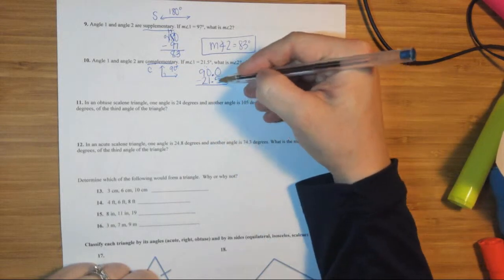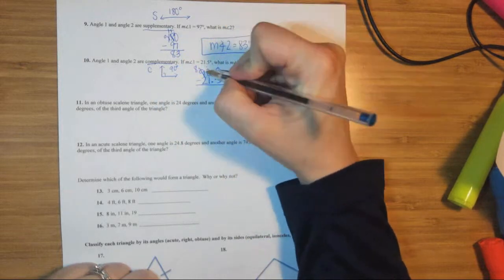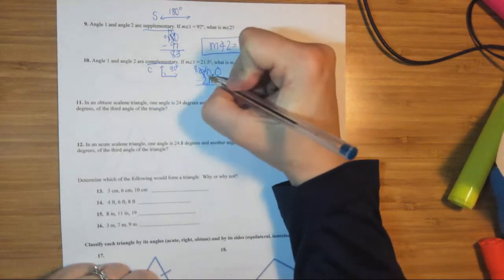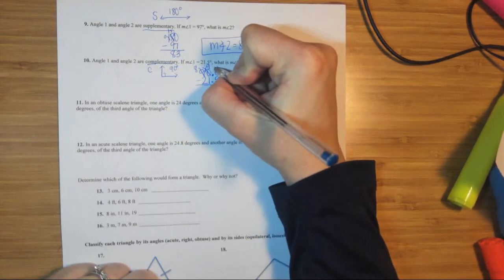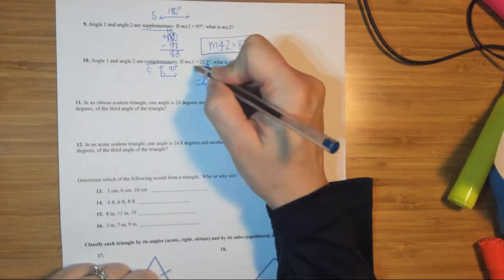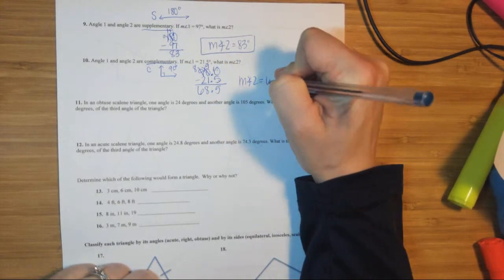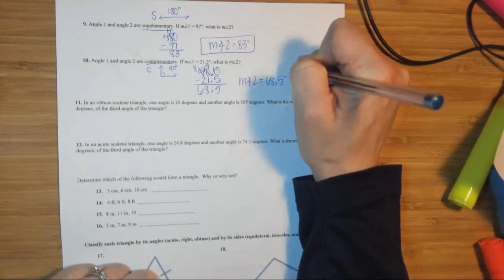Can't do 0 minus 5, so I need to borrow, but I can't borrow from here, so I'm going all the way to the 9. That becomes an 8. Now I have 10. I can borrow from the 10 now. That's a 9. 10 minus 5 is 5. 9 minus 1 is 8. And 8 minus 2 is 6. So the measure of angle 2 is 68.5 degrees.